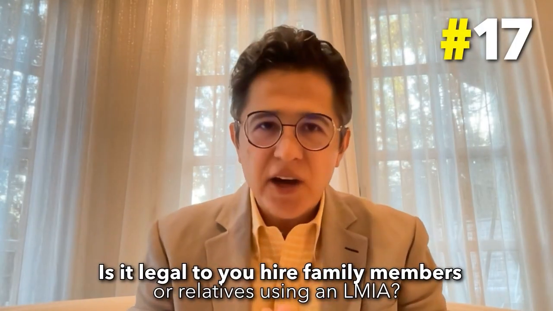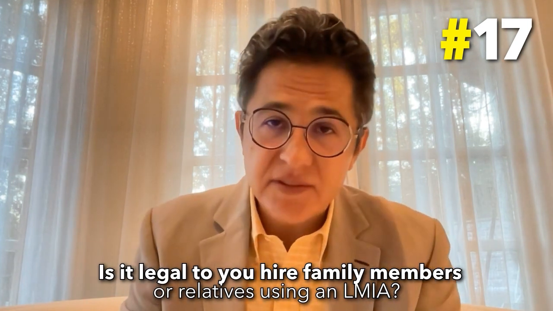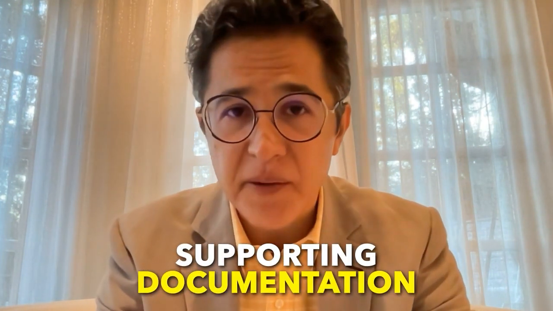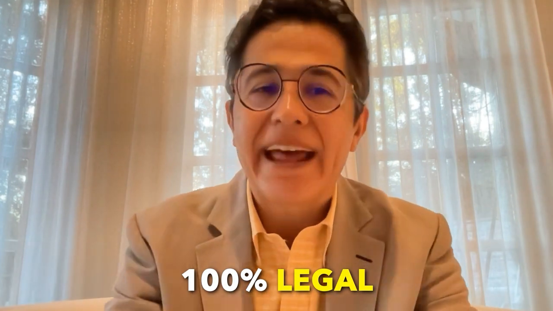Is it legal to hire family members or relatives as an employer using the LMI process? Yes, it is possible, but the family members need to qualify for the position with supporting documentation when they apply for the work permit. There are specific precautions you need to take when applying for an immediate family member, especially when they have your same last name, specifically with IRCC, not so much with Service Canada. But at the end of the day, it is 100% legal and possible.